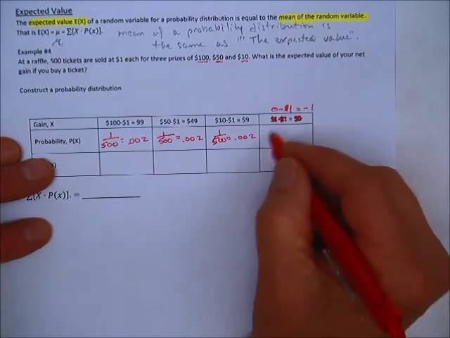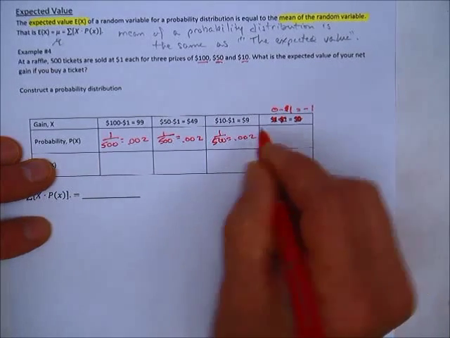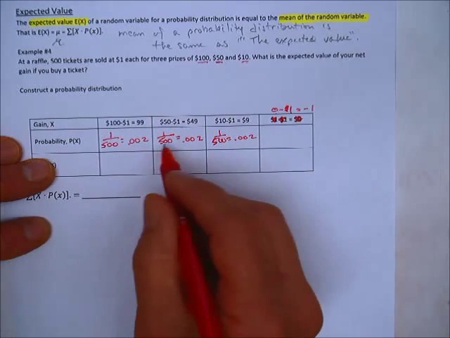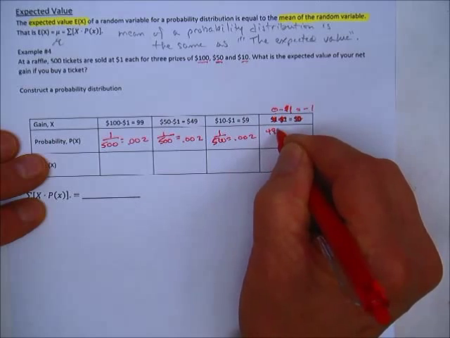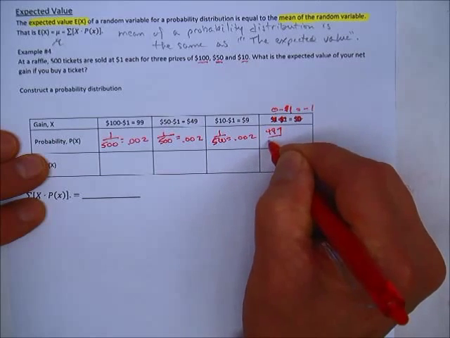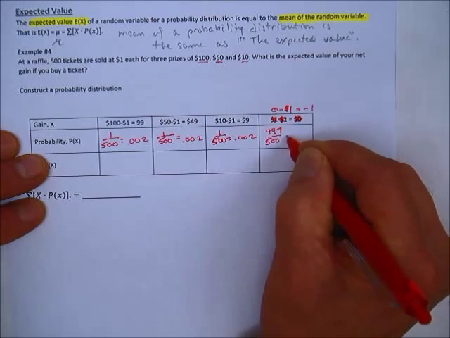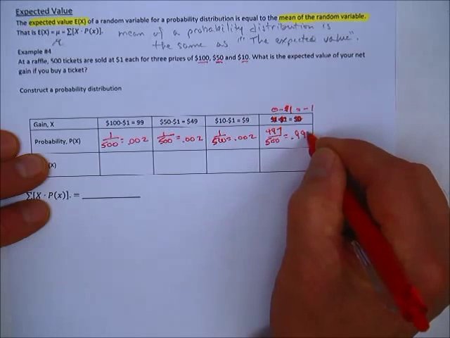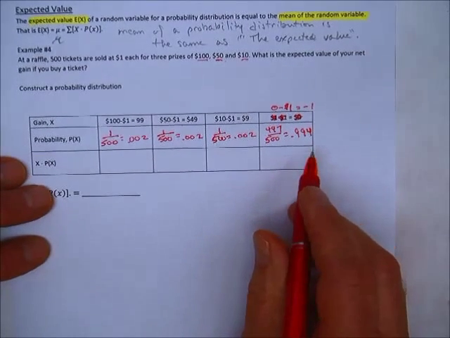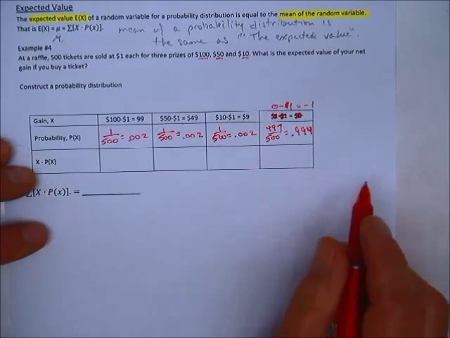And the number of ways that you can do that is, three of the 500 tickets were taken up by these prizes, so it's 497 ways out of 500 possible tickets. And that equals 0.994. It looks like that's your best bet, that's what's going to happen with you. Raffles are usually not a good deal.